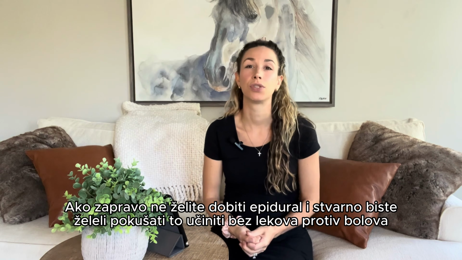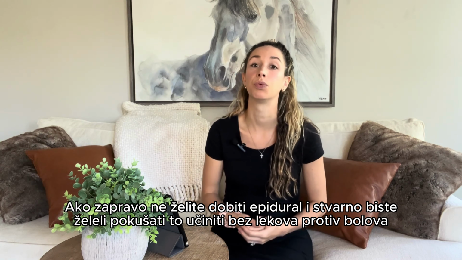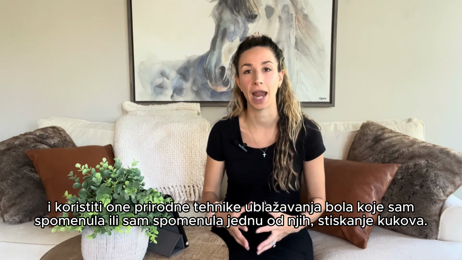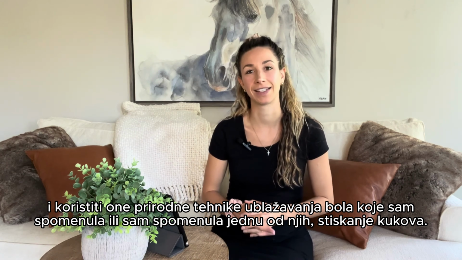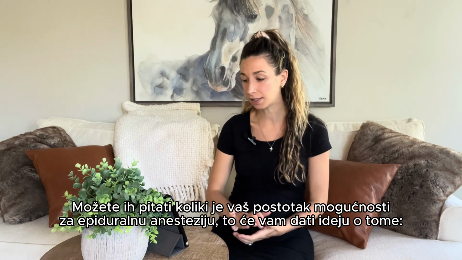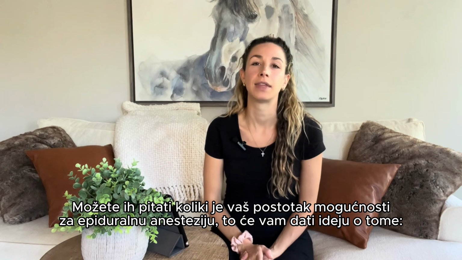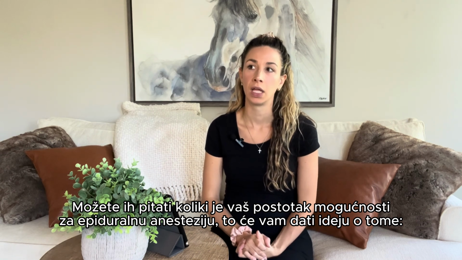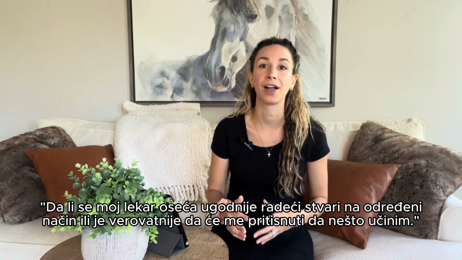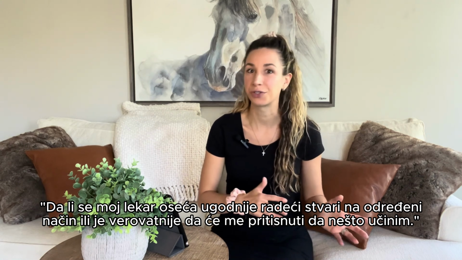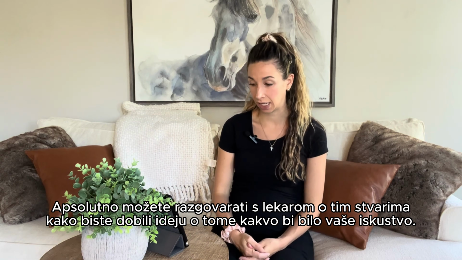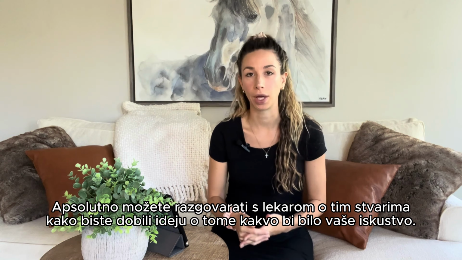If you don't really want to have an epidural and you would really like to try to do it without pain medications and do those natural pain relieving techniques that I mentioned, or I mentioned one of them, the hip squeezing, you can ask them, what is your epidural rate? That will give you an idea of, does my provider feel more comfortable with doing things a certain way? Are they more likely to pressure me to do something? You can absolutely talk to your provider about those things.